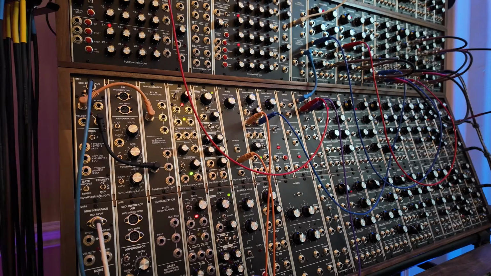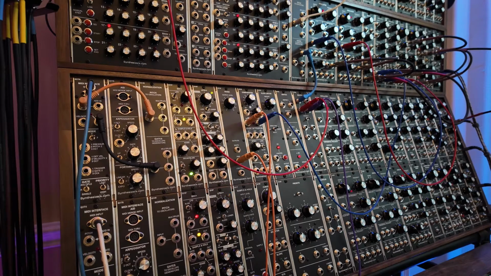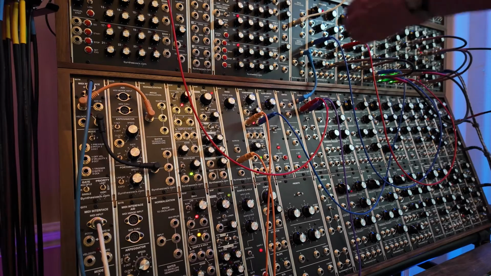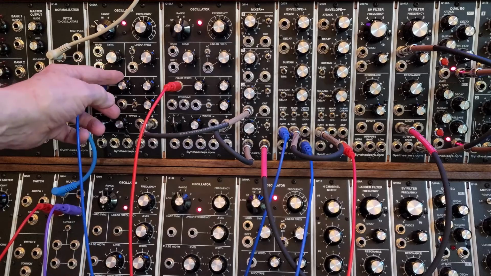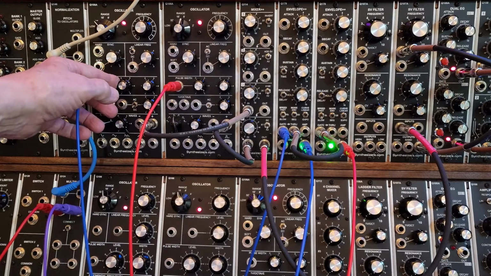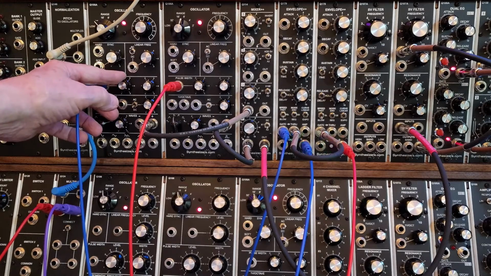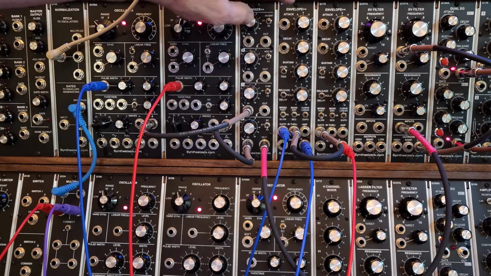So let's dive in. Okay, in this example, we're going to take our random gate, send it to an envelope generator, and we're going to run that envelope generator to one of our oscillators to control the pulse width. And this is going to sound like this. We're controlling the pulse width here. We can control the amount. You can also play with the envelope.